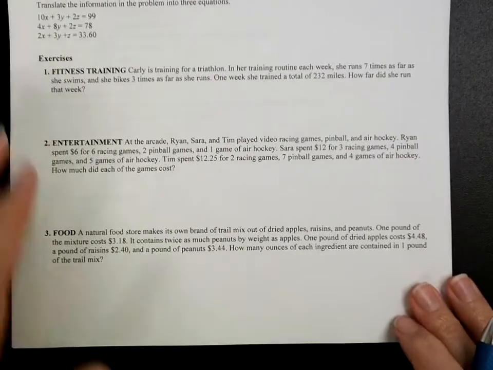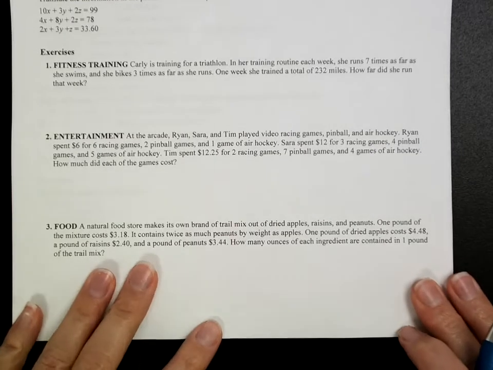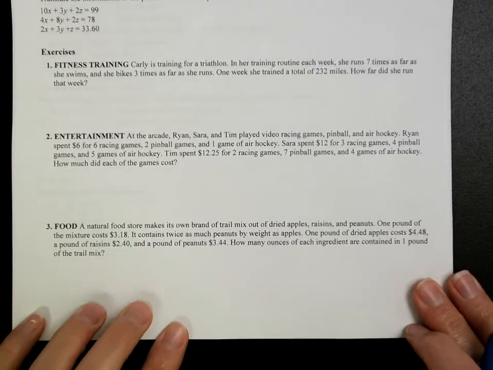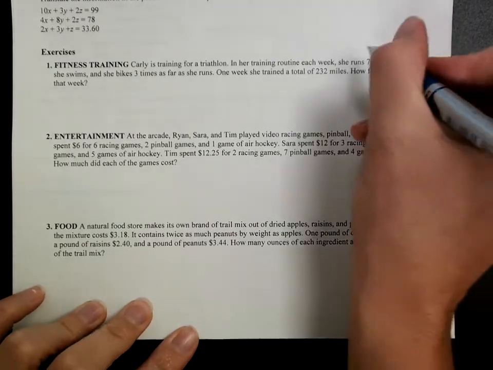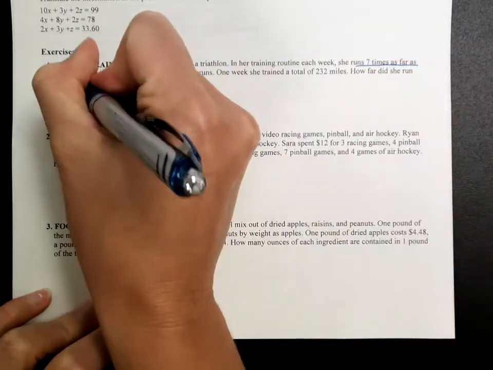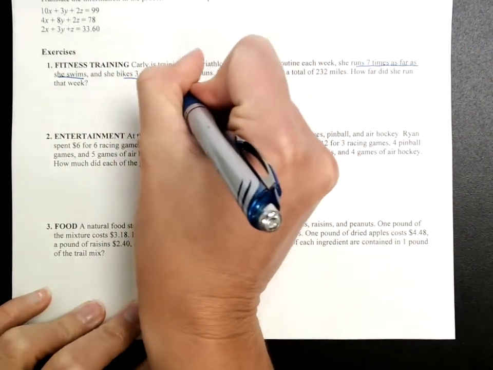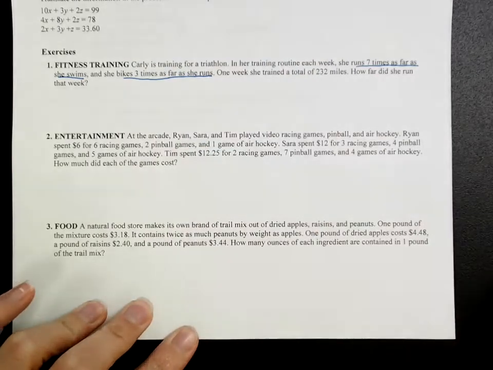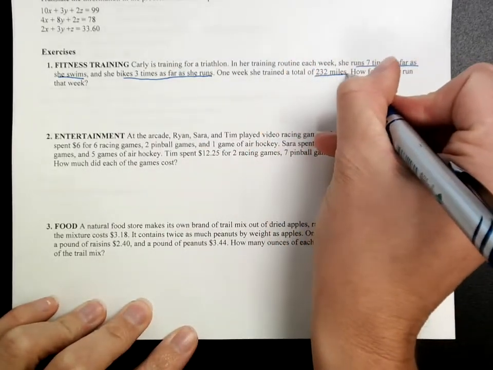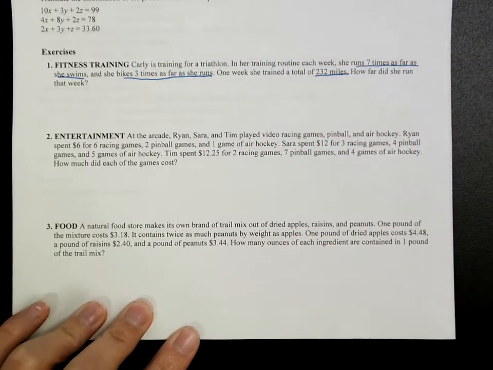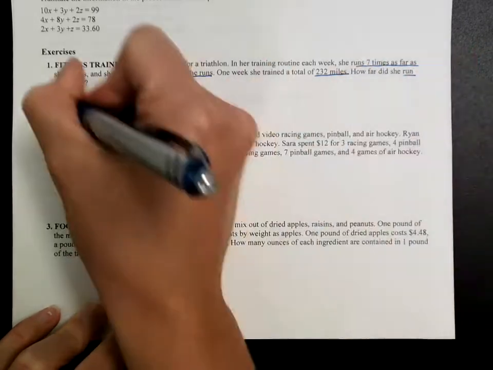Looking here at exercise number 1, Carly is training for a triathlon. In her training routine each week, she runs 7 times as far as she swims. She bikes 3 times as far as she runs. And one week, she trained a total of 232 miles. How far did she run that week?